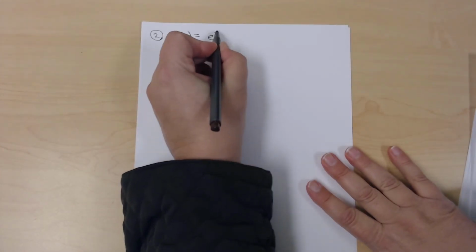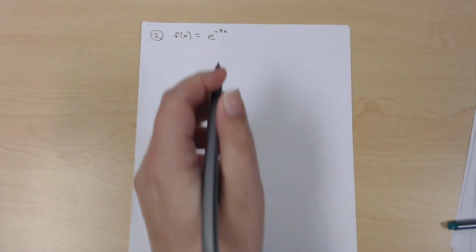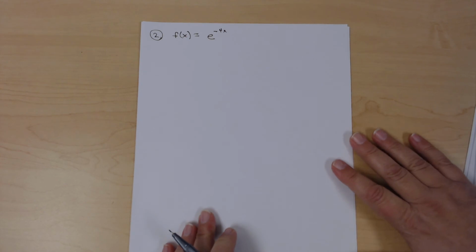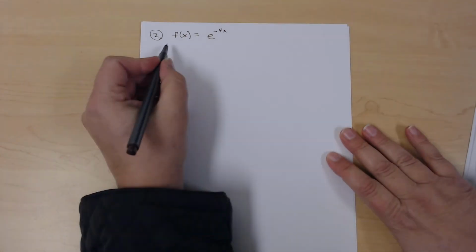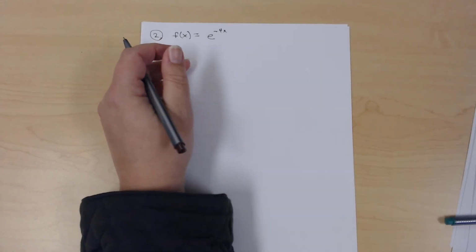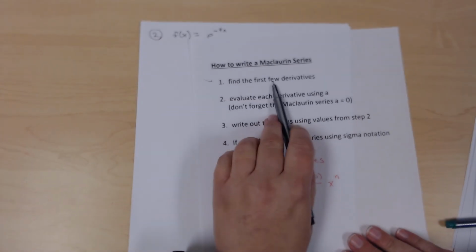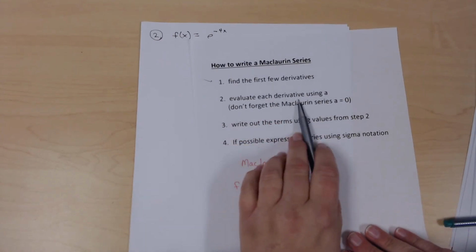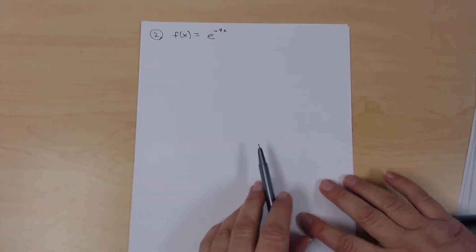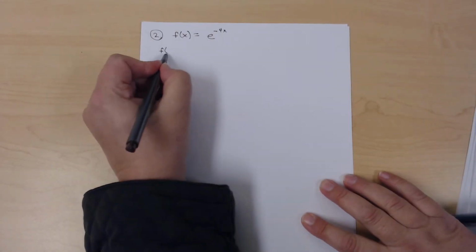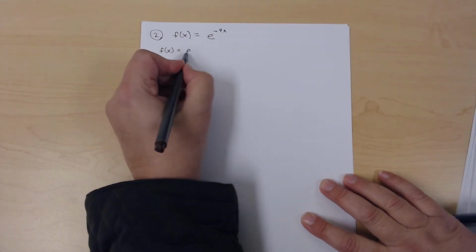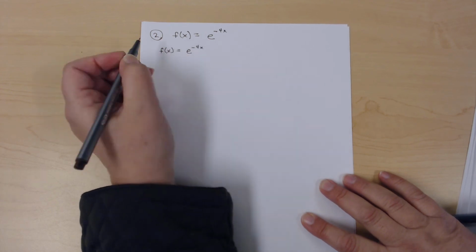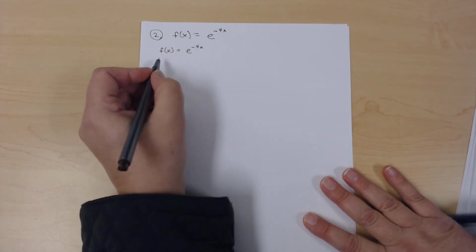f of x equals e to the negative 4x. Okay. All right. So, how are we going to write a Maclaurin series? First few derivatives, then evaluate those derivatives at 0. So let's get our first few. First, we're going to do f of x, e to the negative 4x.